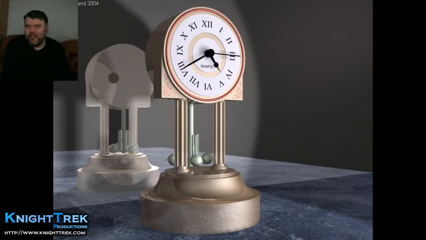I could probably figure that out today. I couldn't figure it out at the time, so there's no dome on this clock, but I have to admit I really like this piece of artwork. I think it looks very well, I think it rendered very well.